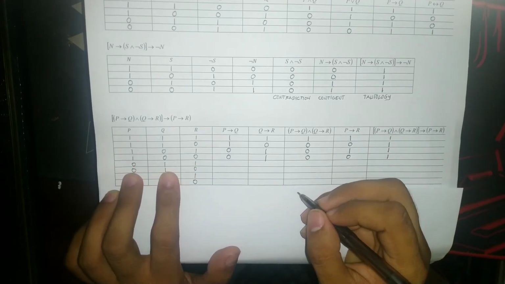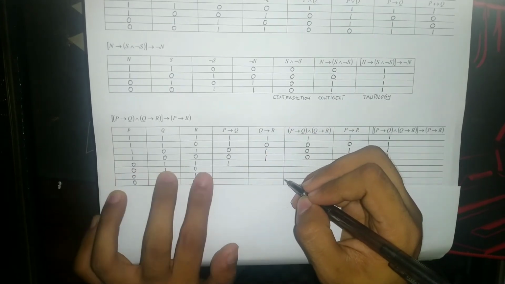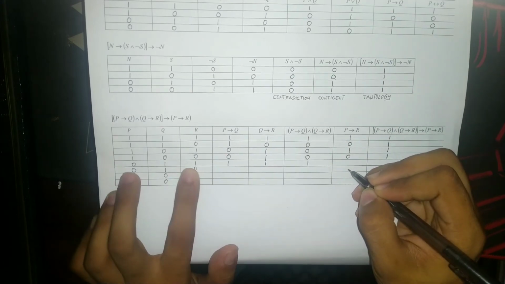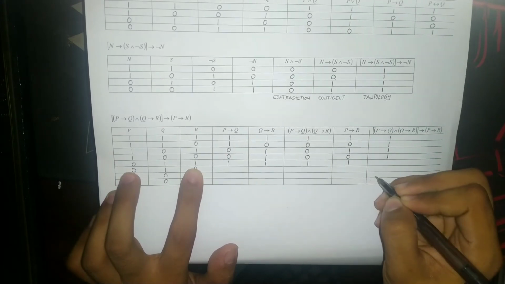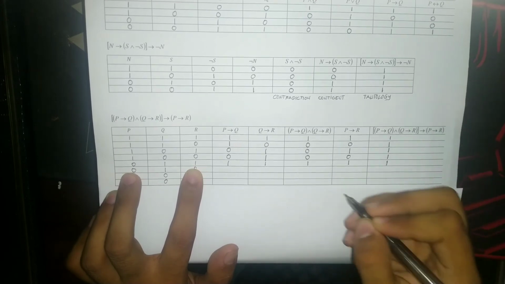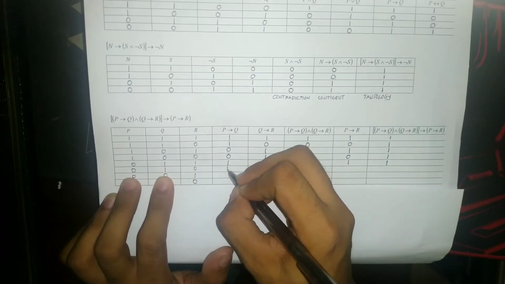Here. 0 implying 1, 1. 1 implying 1, 1. 1 and 1, 1. 0 implying 1, 1. And then 1 implying 1 is 1. Here. That is 1.